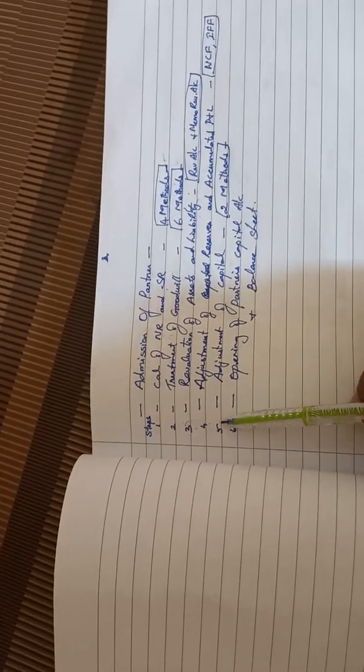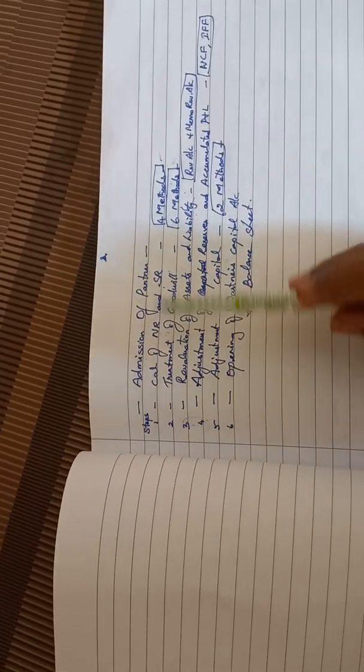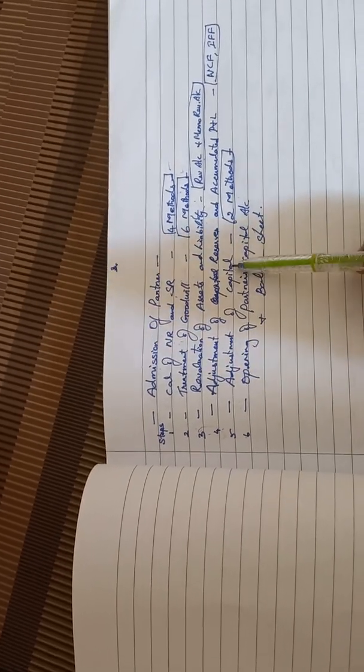Hi everyone, in today's class we are going to see the remaining last two steps in the admission of a partner. So in today's class we will concentrate on adjustment of the capital and how to open the partners' capital account and balance sheet.